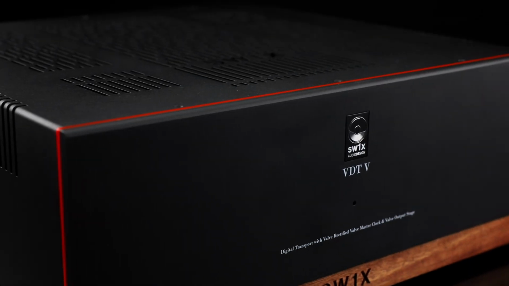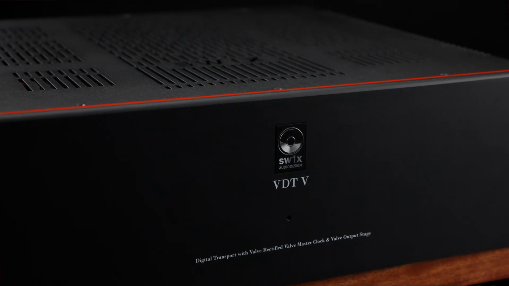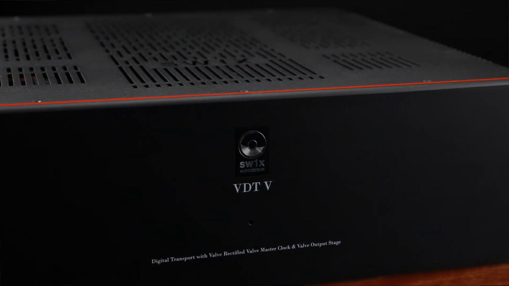So if anybody wants to have the highest possible potential on the playback of digital, the missing element is the right type of the digital transport. Wrong type of digital transport is going to make even the best DAC sound very mediocre.